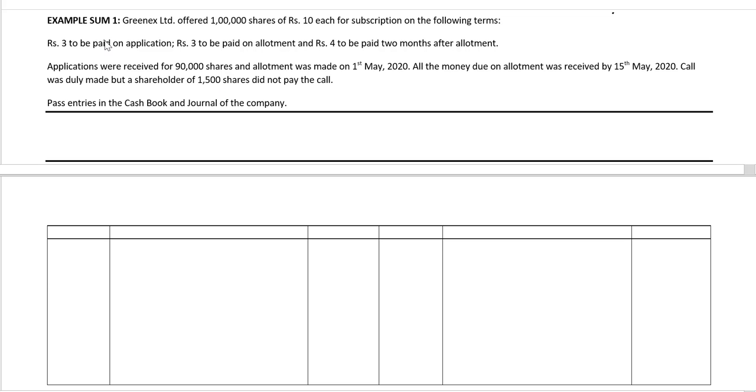First example sum. Greenex Limited offered 1 lakh shares of rupees 10 each for subscription on the following terms. Rupees 3 to be paid on application, rupees 3 to be paid on allotment, and rupees 4 to be paid 2 months after allotment.